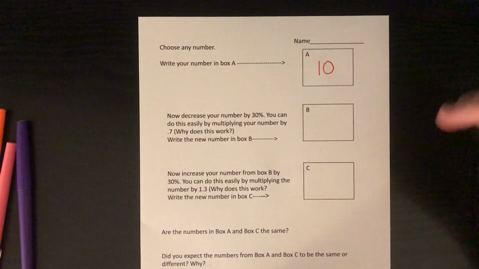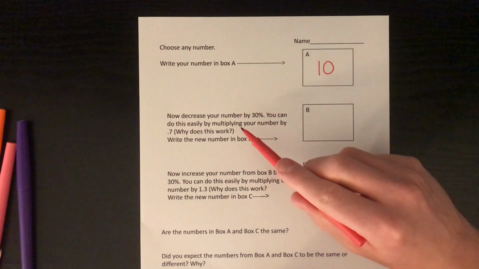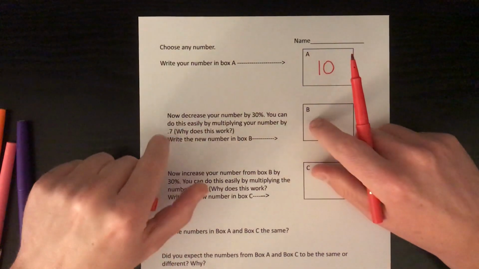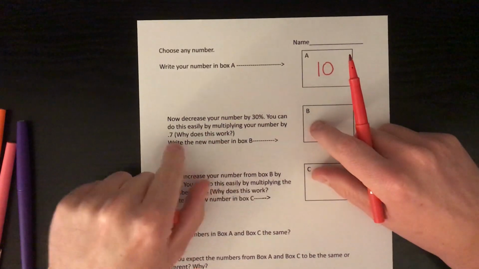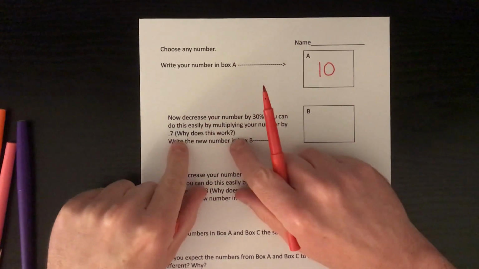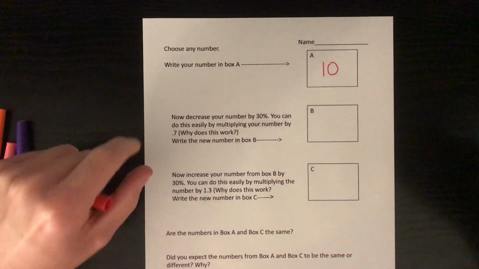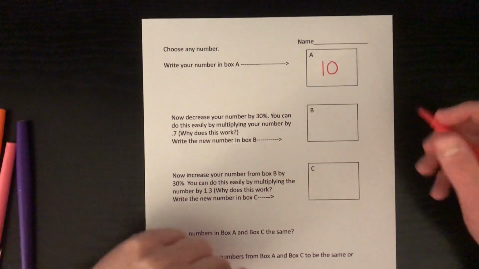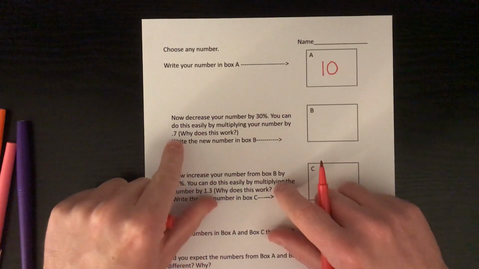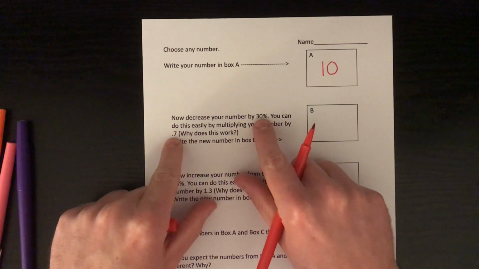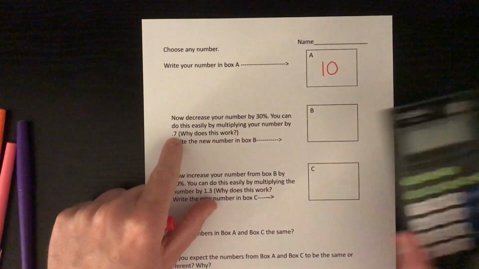All right. Now it says decrease your number by 30%. You can do this easily by multiplying your number by 0.7. And in parentheses it says, why does this work? If we were in class, I would ask you to talk to your group table about it. But it works because 0.7 is 70%, and if you take away 30% of something, you get 70% of it.